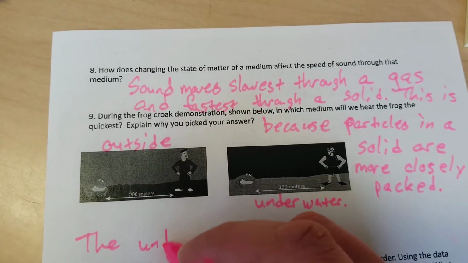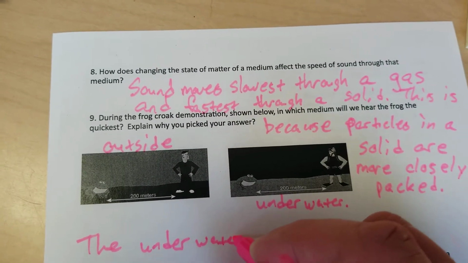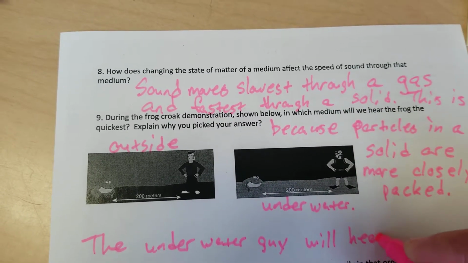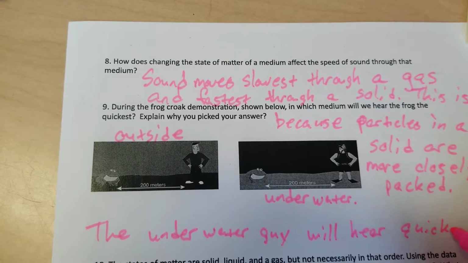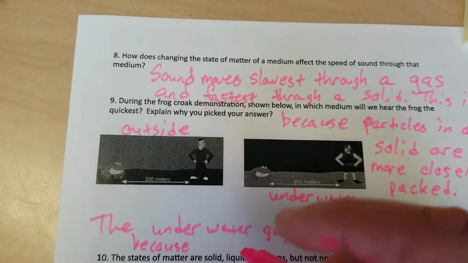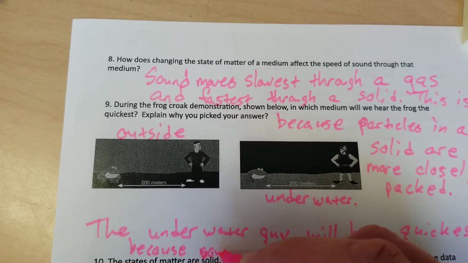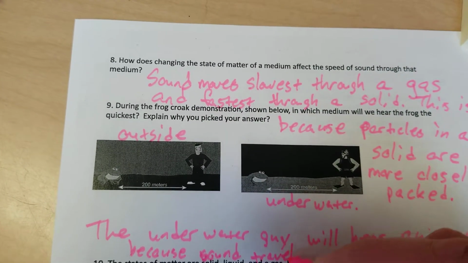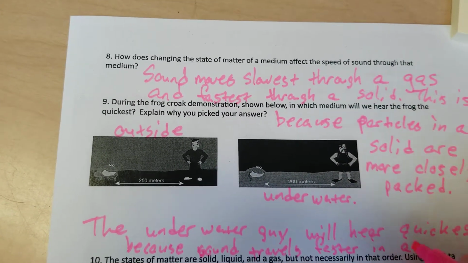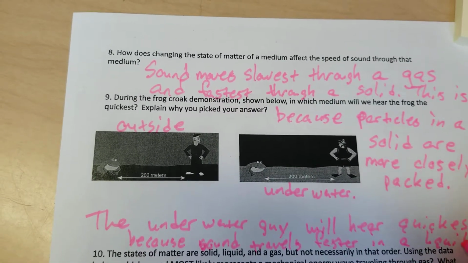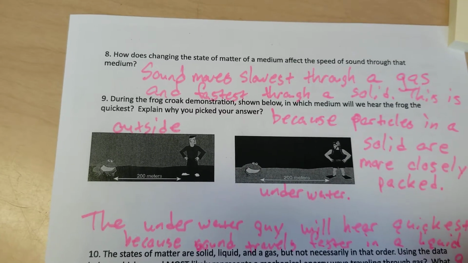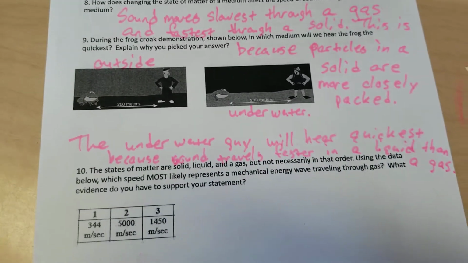The underwater guy will hear quickest because sound travels faster in a liquid than a gas.